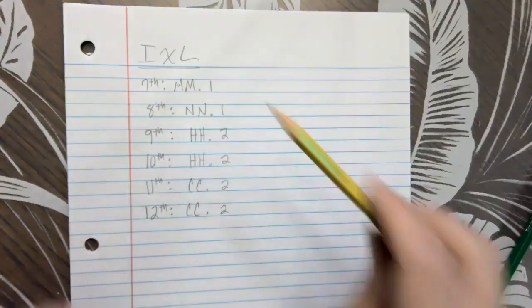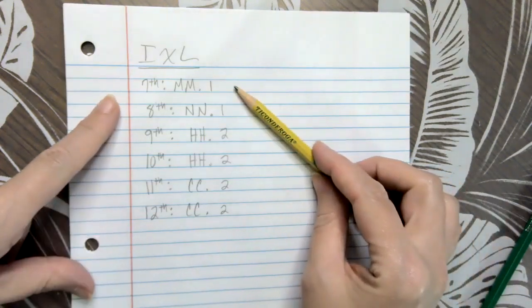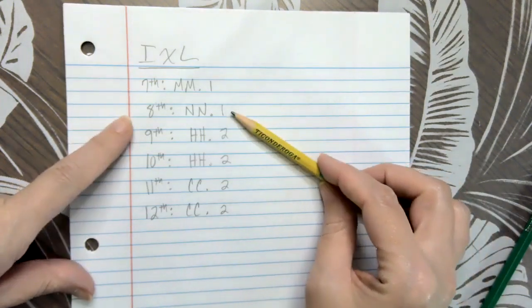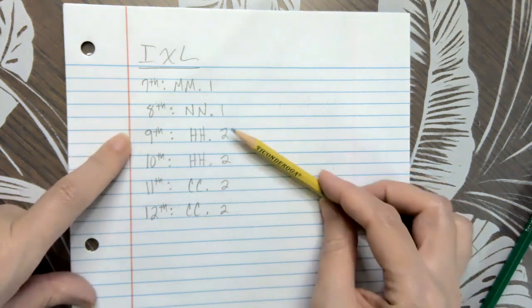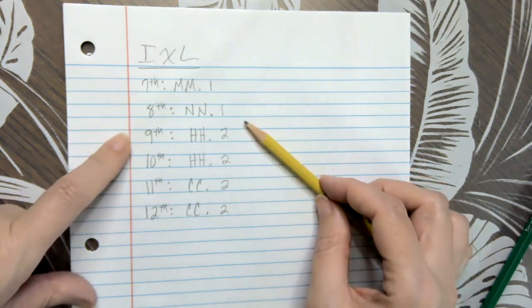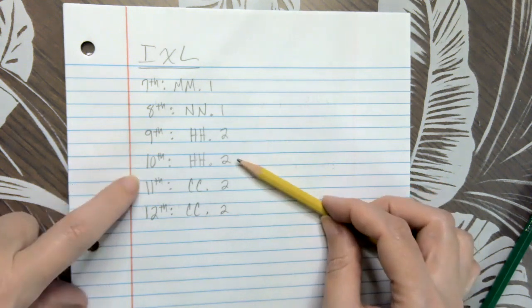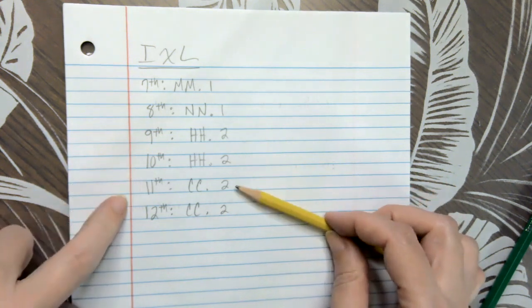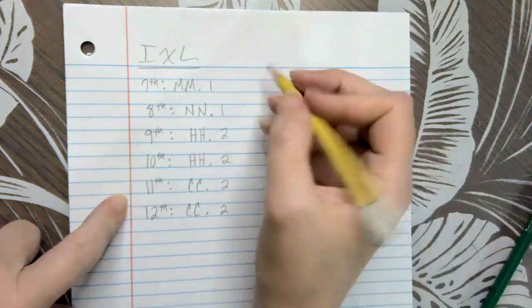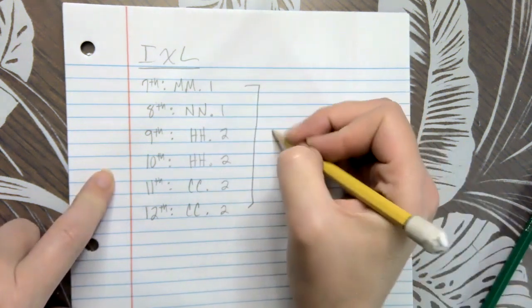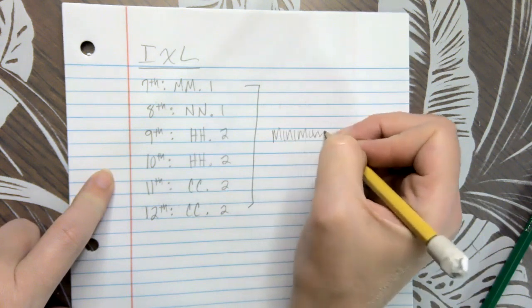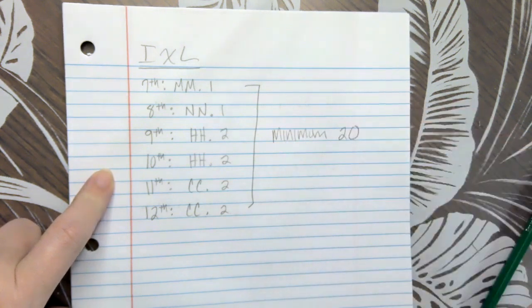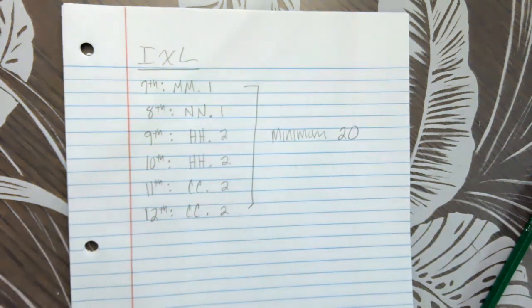All right, so your practice for today, if you're in 7th grade, you're going to do MM.1. 8th grade will be NN1. 9th grade will be HH2. 10th grade HH2. 11th grade CC2 and 12th grade CC2. I would like you to please do minimum 20. 25 is probably better. These are going to be very fast. We're going to finish them quickly. Okay, and with that, this lesson is done. Hang in there for the next one if you're up for it today.